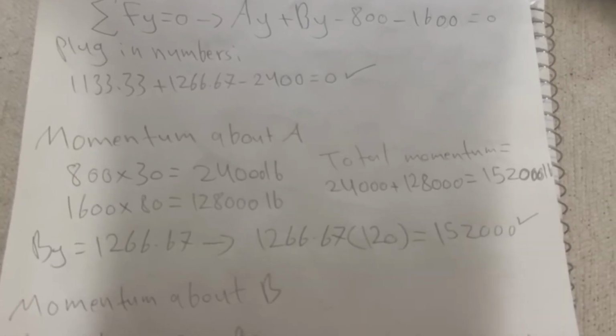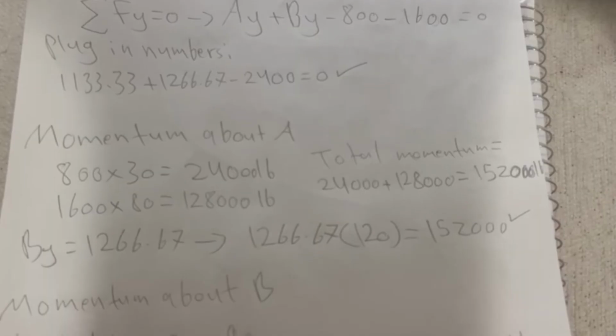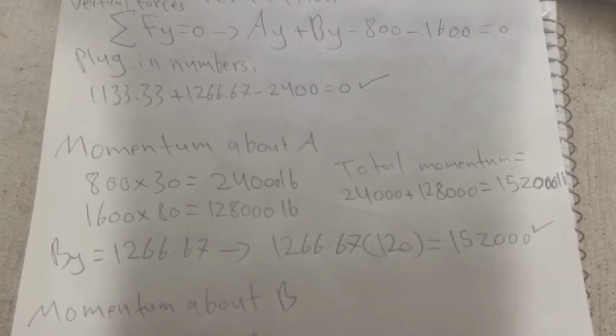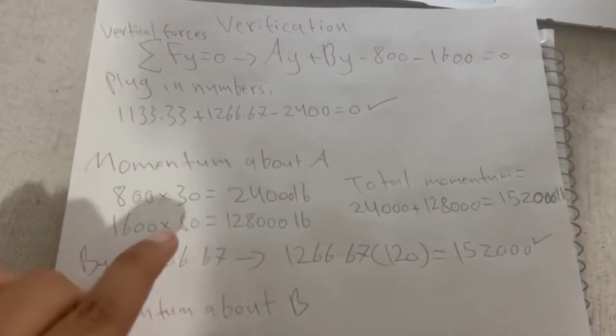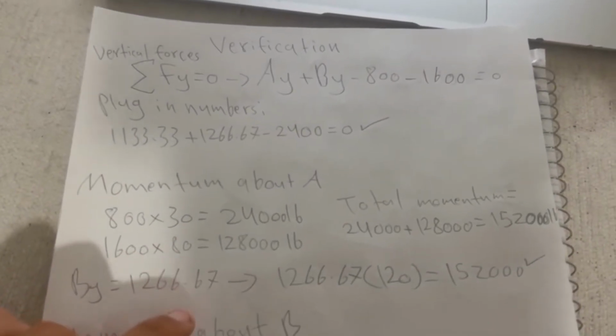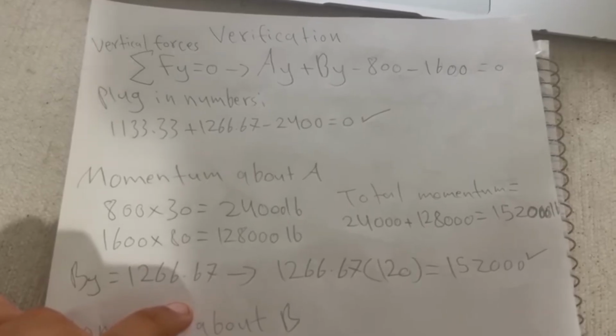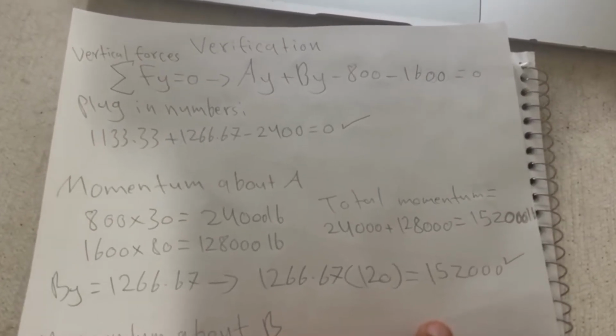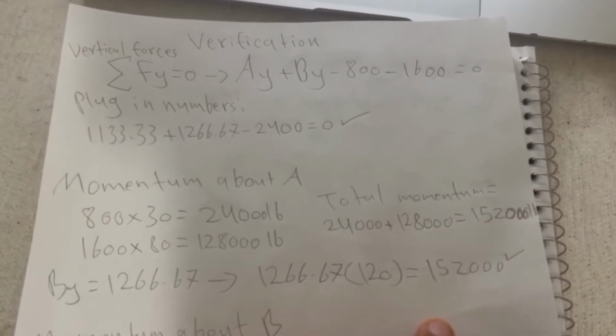And when you add them together, you get 152,000. And we know that B of Y is equal to 1,266.67. We plug that in, and we get 152,000, which was the answer that we were looking for.